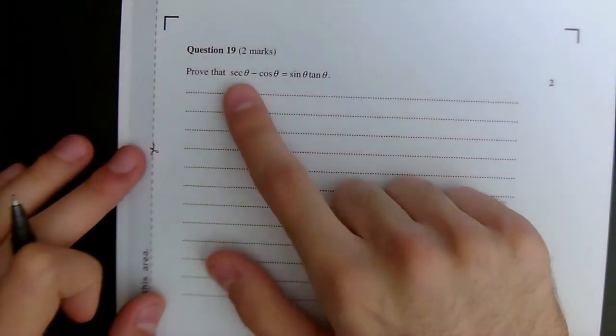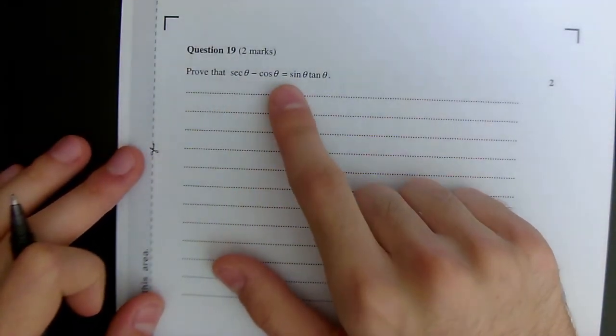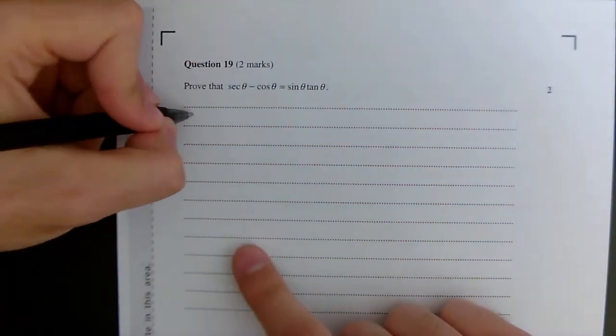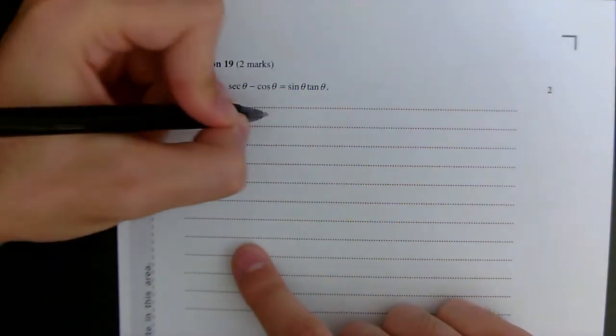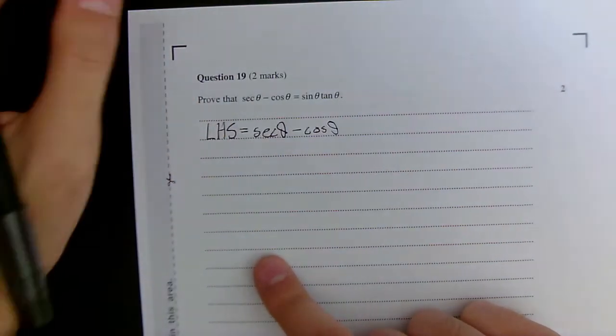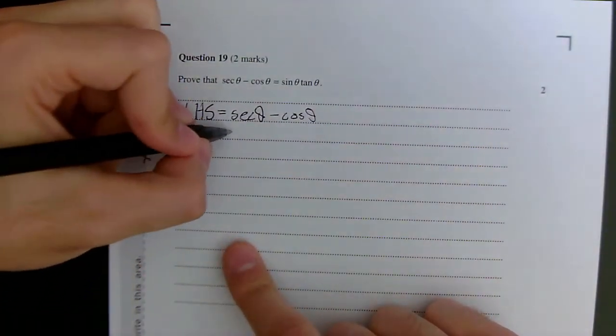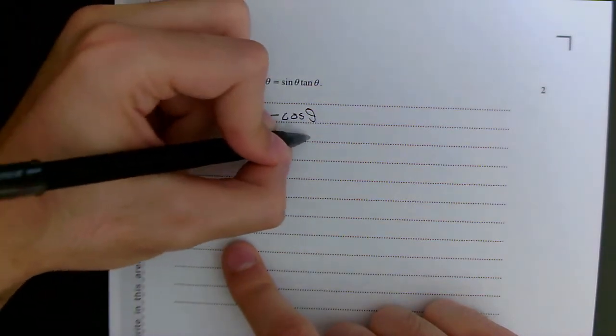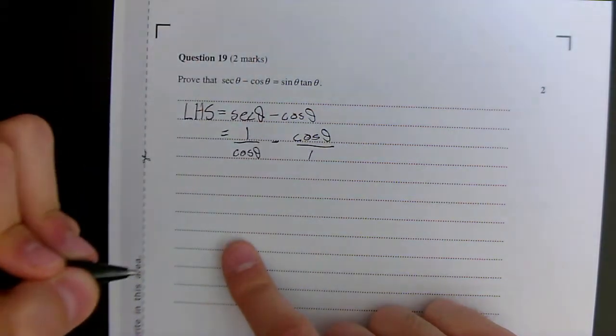The second last question of this section states that we need to prove that sec theta minus cos theta is sine theta times tan theta. So how we do this, we start with the left-hand side and regurgitate what it is. Now we need to recall that sec theta is 1 on cos theta, and this is minus cos theta over 1, if you like.